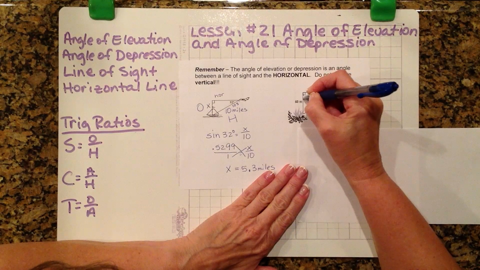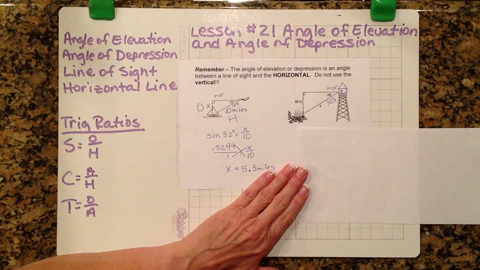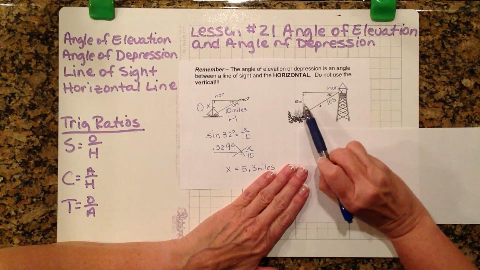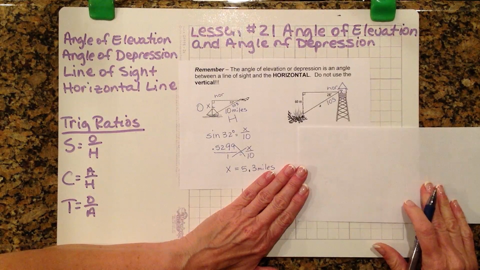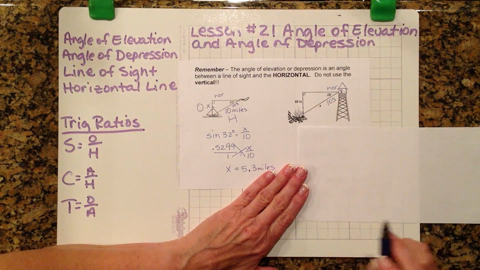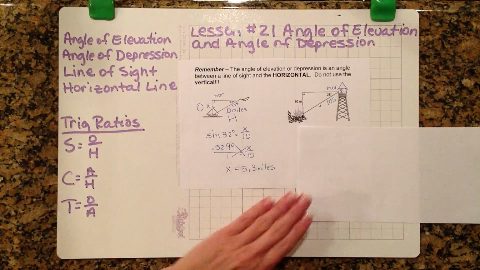I can draw a little line down there, and look, that makes a really nice right triangle. So I want to know, if I'm 60 meters above, this is 60 meters above here, how far away is the forest fire? Okay, so now let's go to our trig ratios.